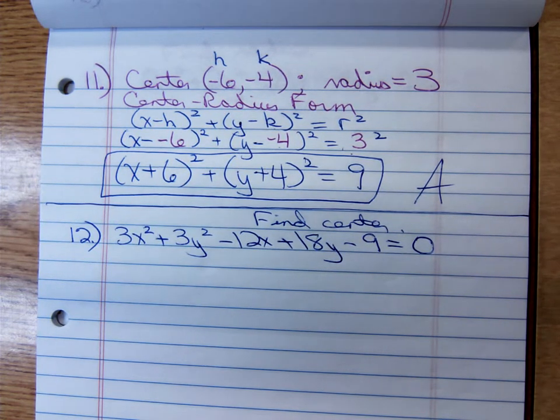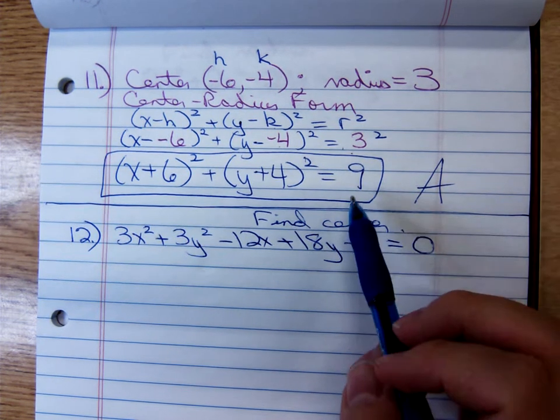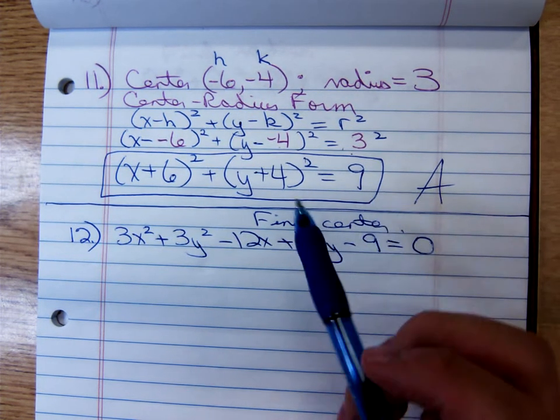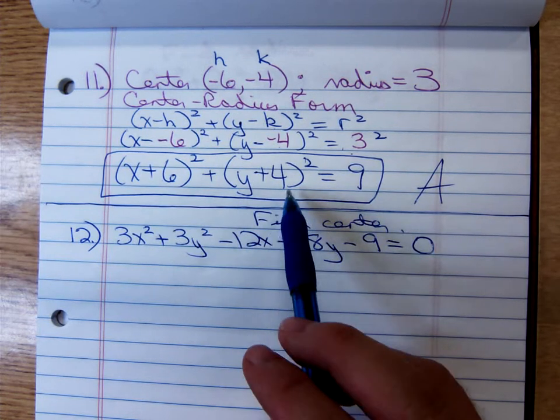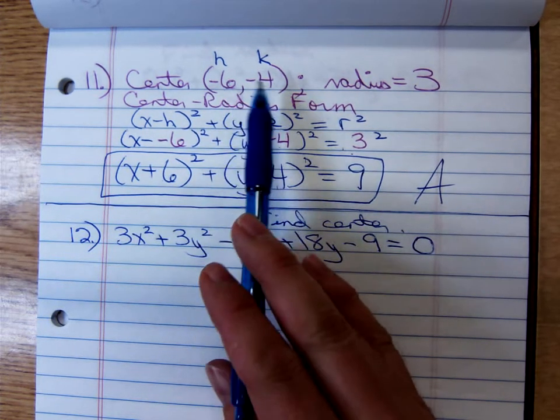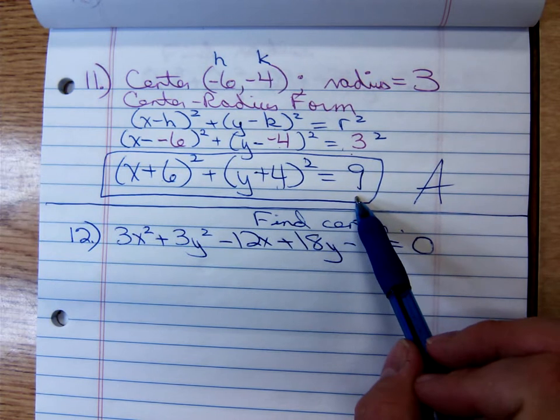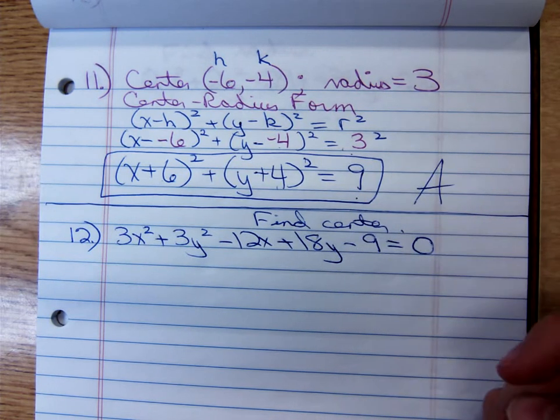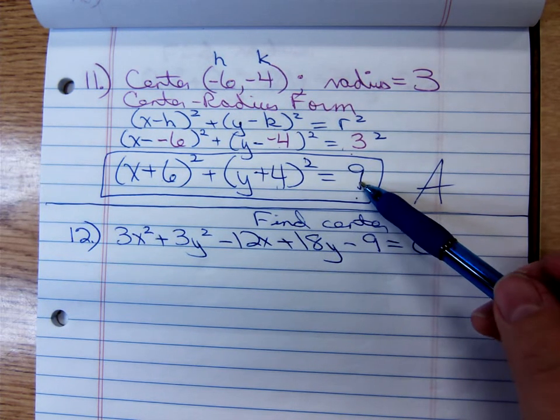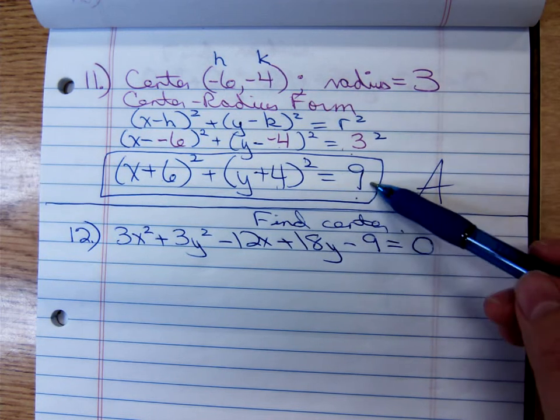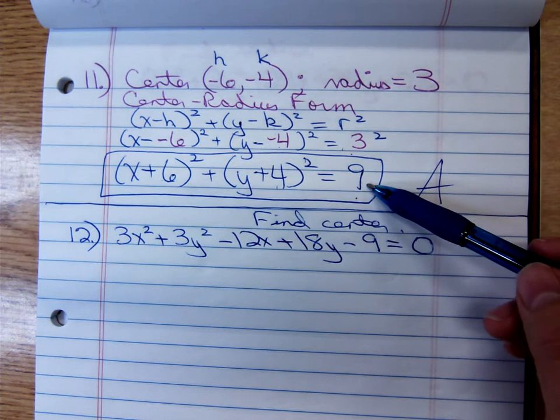On number 12, the equation they give us for the circle is not in center radius form. Remember, center radius form is the desirable form for the equation of a circle. You can look at it, change sign, that gives you the center. Take the square root of that number on the right-hand side to give you the radius. That means, since you take the square root of this number to get the radius, this number had better have what sign? It better be positive.